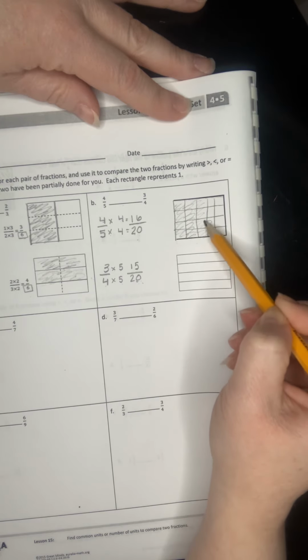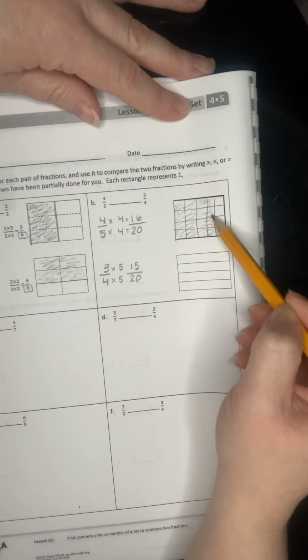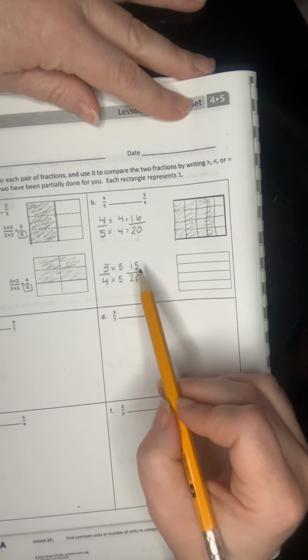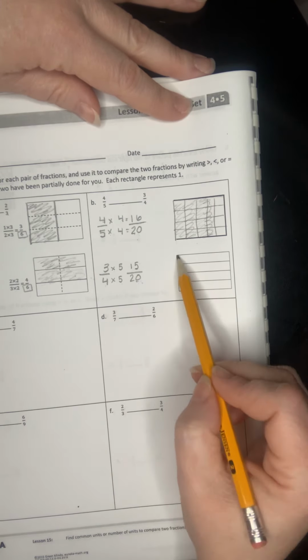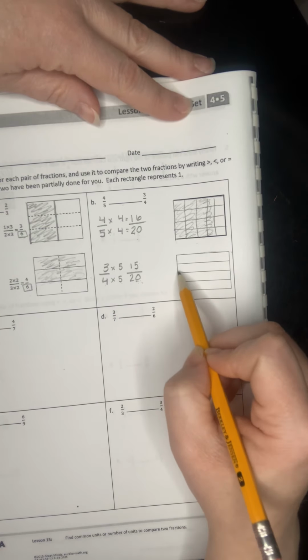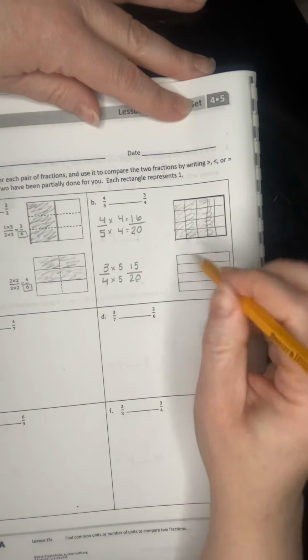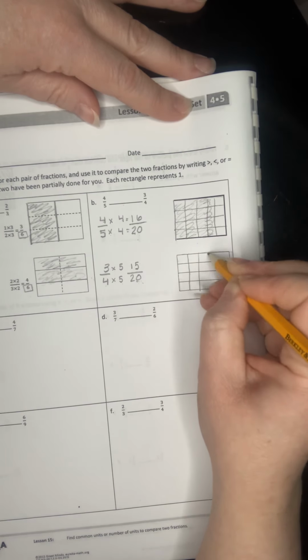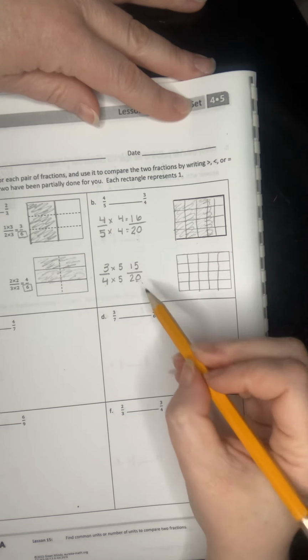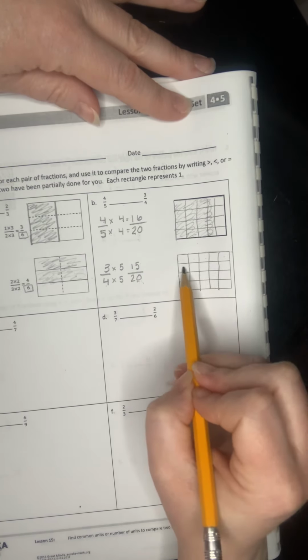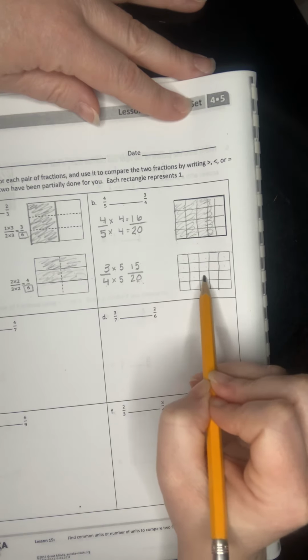All right, so there is 16/20. Here I need to show 15/20, but look, this side is shorter, this side is longer. So I need this to be my 4, it's already done for you, and this is going to be my 5. And I need to show 15/20. And when I do that, 1, 2, 3, 4, 5, 6, 7, 8, 9, 10, 11, 12, 13, 14, 15.